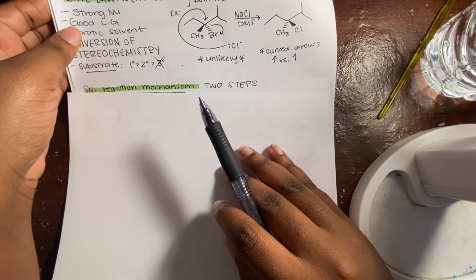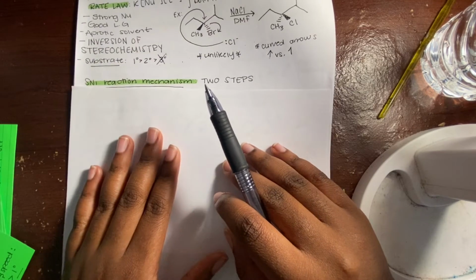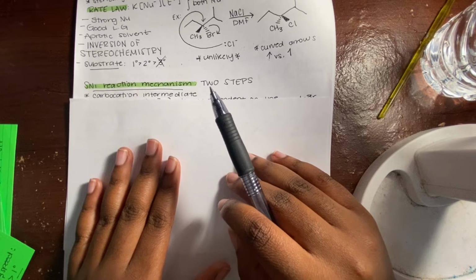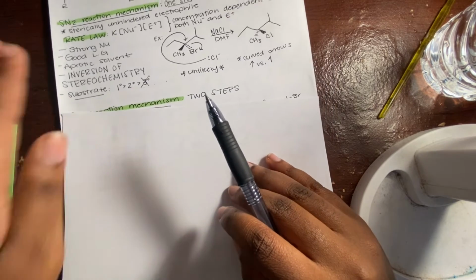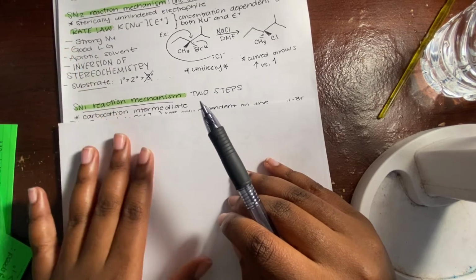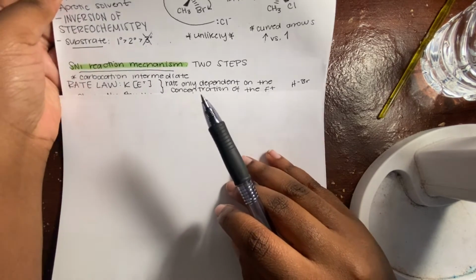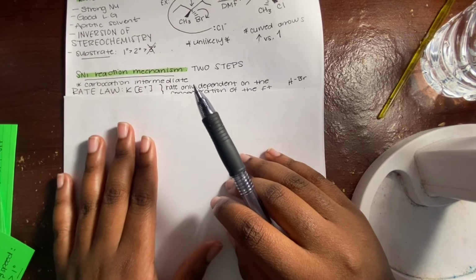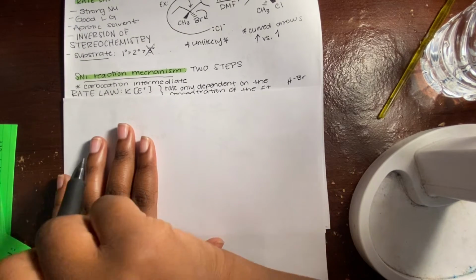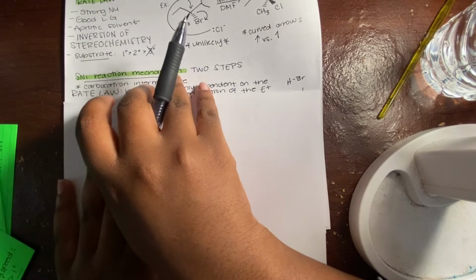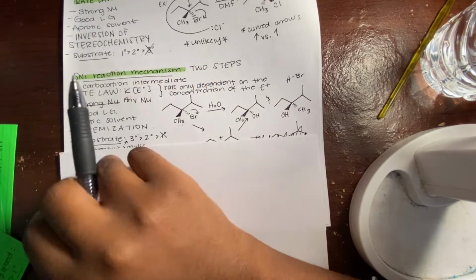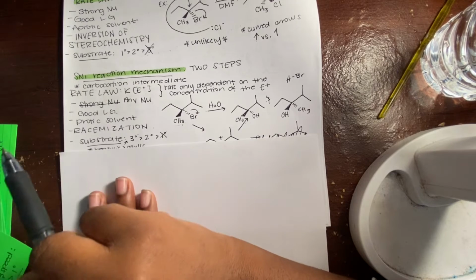So for the SN1 reaction mechanism, it's a 2-step mechanism. And the big idea about this one is that we have a carbocation intermediate. So it's not all happening at once, it's happening in 2 different steps. So the rate law for the SN1 reaction, as you can see, the rate is only dependent on the concentration of the electrophile. Therefore, any nucleophile will work.